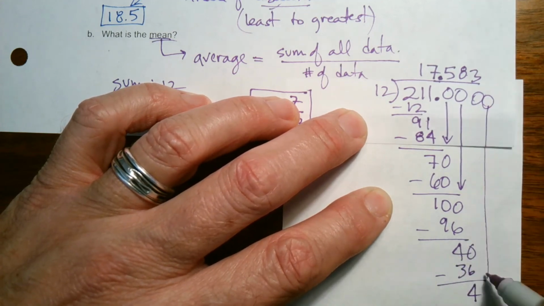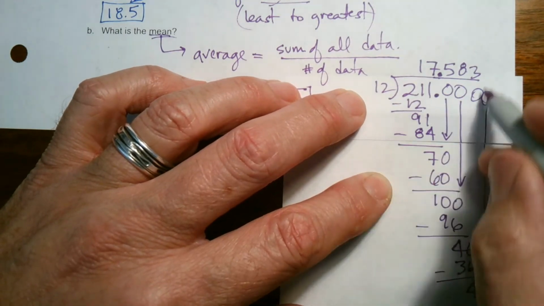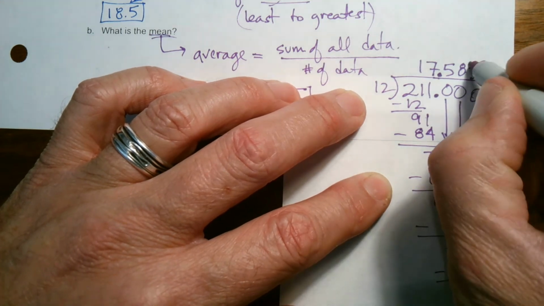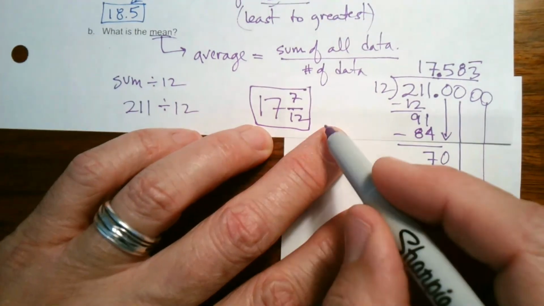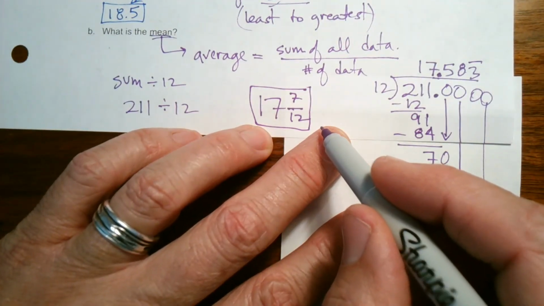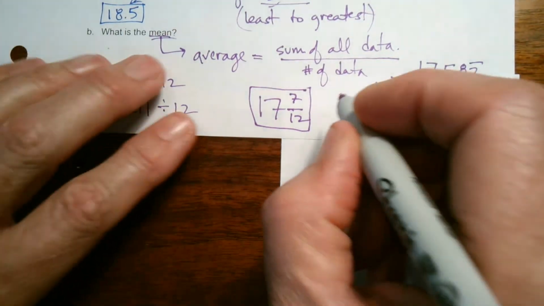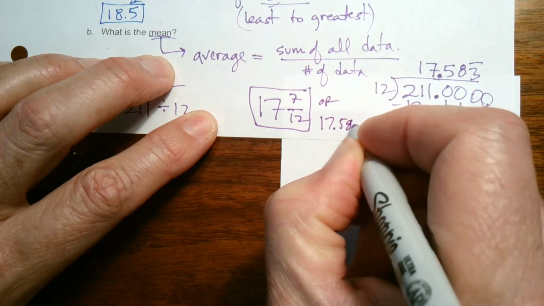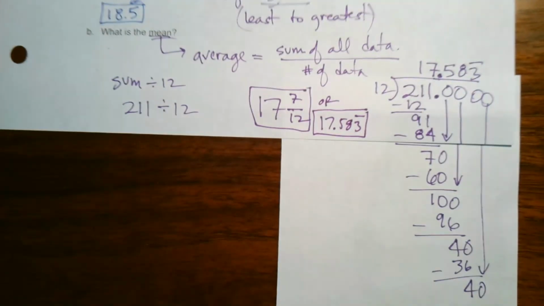So notice what's happening is I'm going to continue to get a repeating 3, because I'll have a 3 again, and it'll be subtract and get 4, and it'll continue on. So I've got my repeating decimal. So you could say the answer is 17 and 7/12, or we can have the answer as this repeating decimal, 17.583 with a repeating 3. So either answer would be our answer for our mean. All right, there we go.